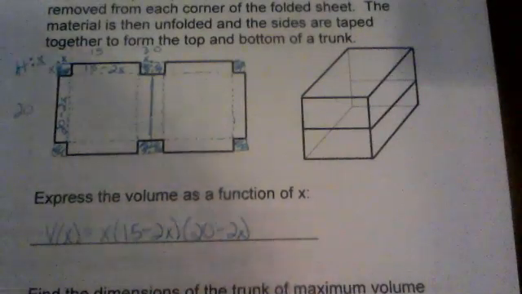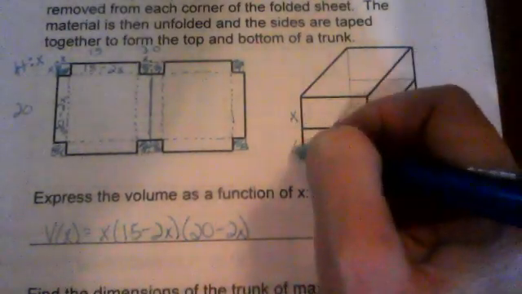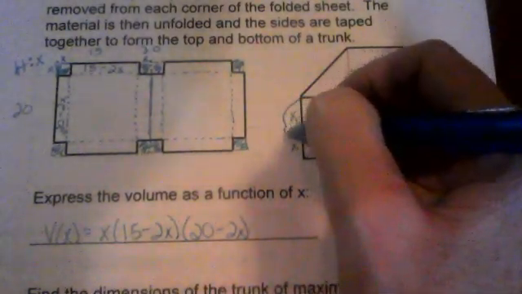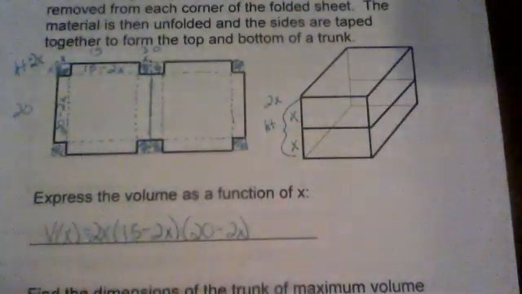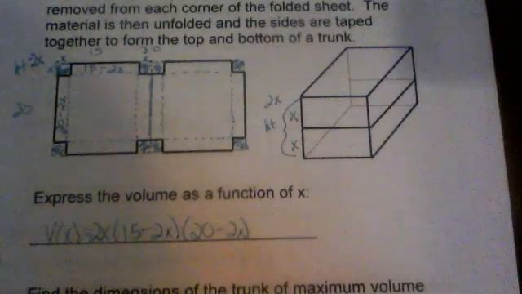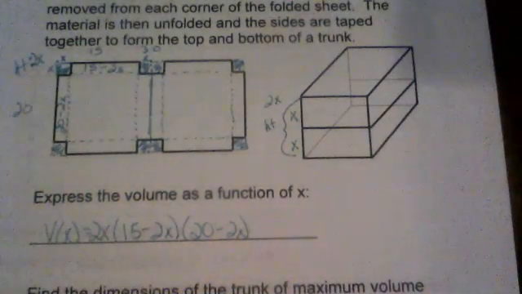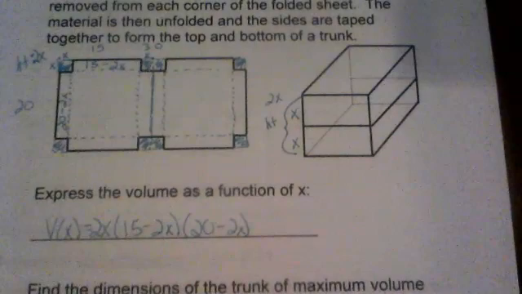Oh, I'm sorry, I misspoke there. The height is x for each box, but remember there's x here and x here, so that's a total height of 2x. So we need to put a little 2 in front of that because we've doubled the height, because we're putting the boxes on top of each other. All right, so that's the equation that we can type into our calculator: 2x times 15 minus 2x times 20 minus 2x.